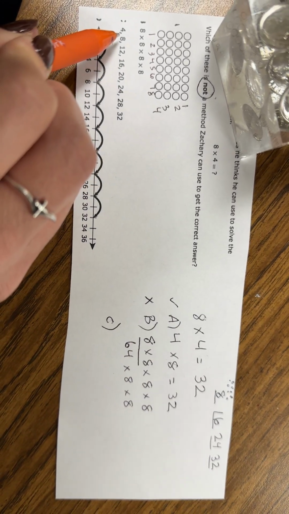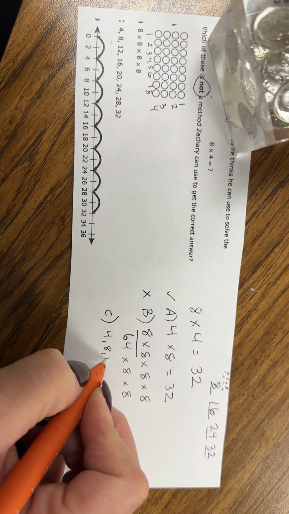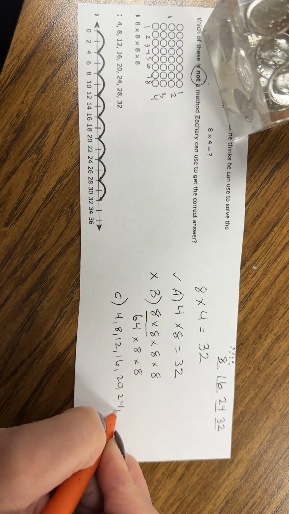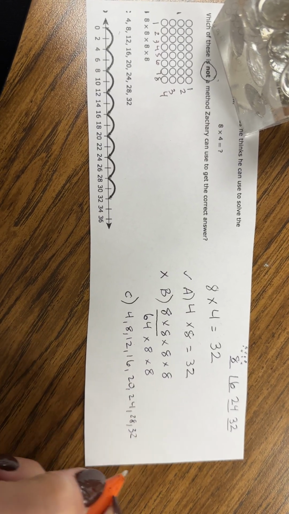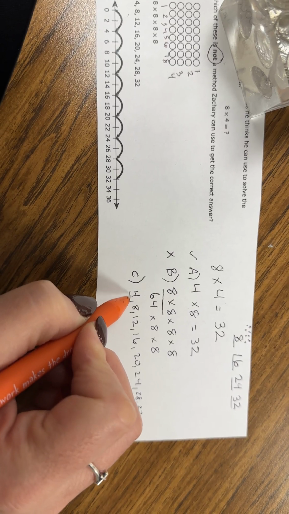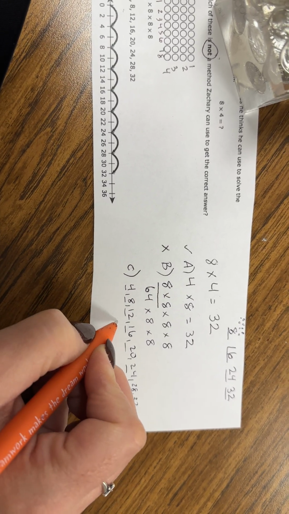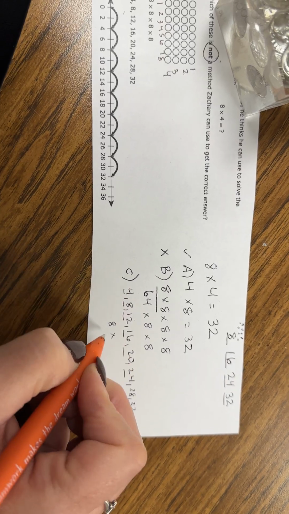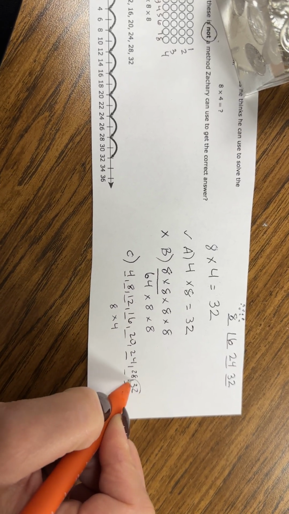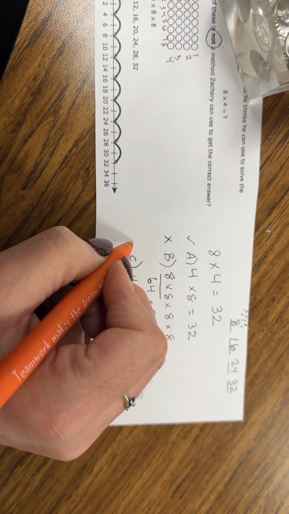C is skip counting. This is what C says. It says 4, 8, 12, 16, 20, 24, 28, 32. So I would have them put this in an equation. So they have 1, 2, 3, 4, 5, 6, 7, 8 groups, and they are counting by 4. And we know that 8 times 4 should end up at 32, and it does, like it says. So that one is also correct.